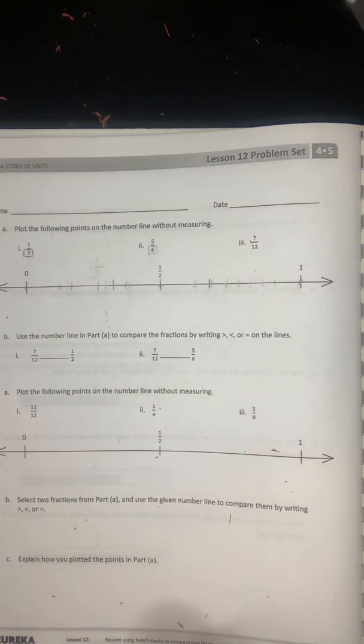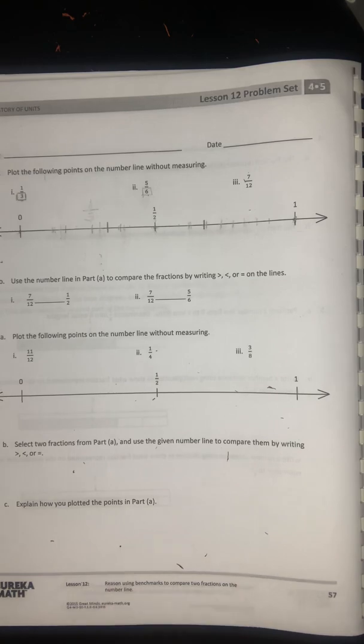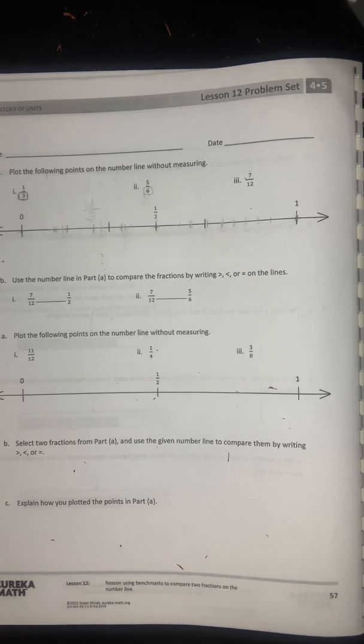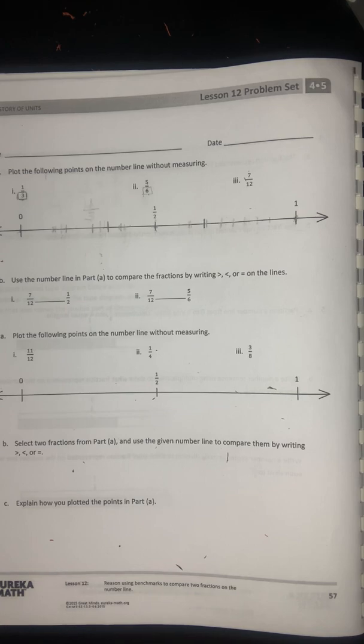Hi, boys and girls. I am going to review with you some of the problems from lesson 12, and it's about using benchmark fractions. Now, when you use a benchmark for anything, what you're doing is you're taking something that you know and measuring it against something that maybe you don't know or maybe something you want to learn more about. We do it in reading all the time.